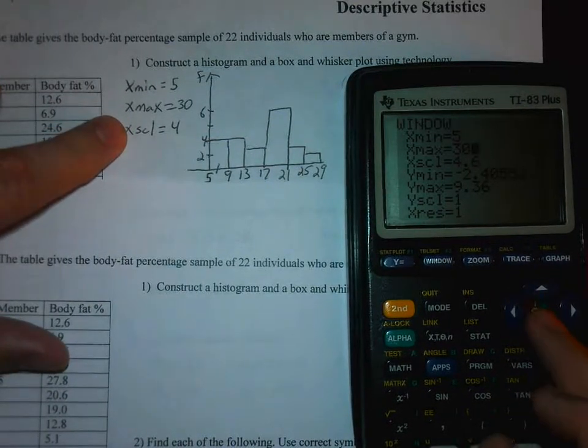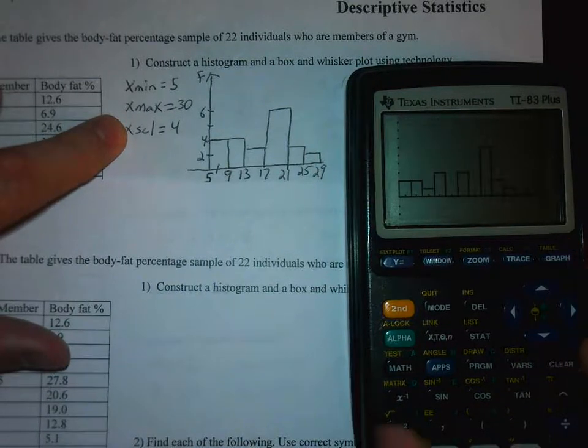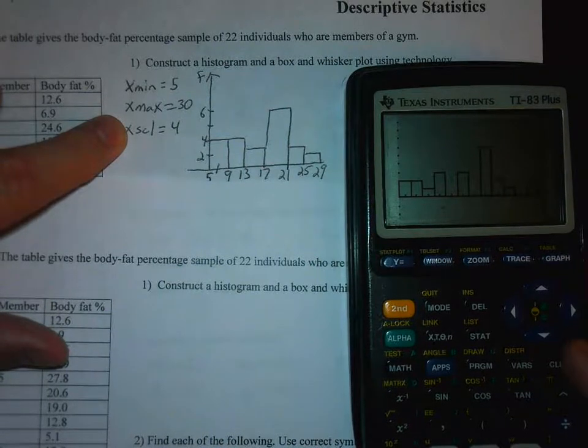And then if you play around with the scale a little bit, if you use a very small scale, like a scale of, say, 2, if you graph that, notice what's going to happen. You're going to have a large number of bars. There's some missing in there, which is not wrong. It's just, I would say, too many intervals for this example, because there's only 22 data values.